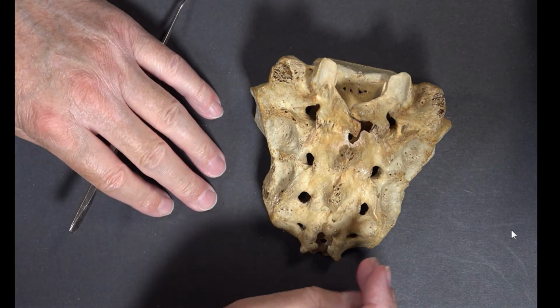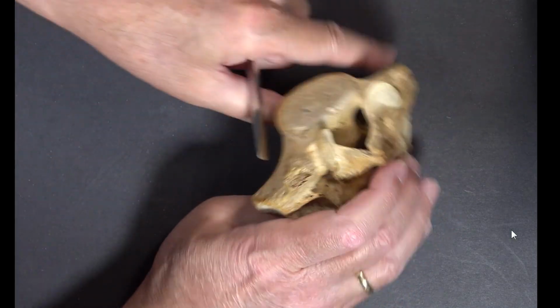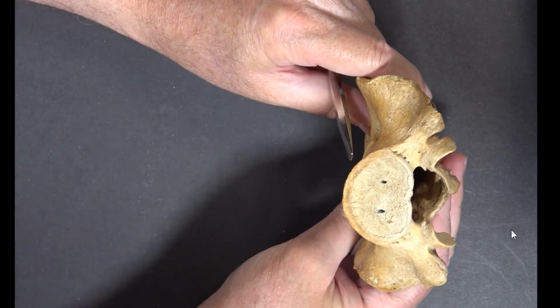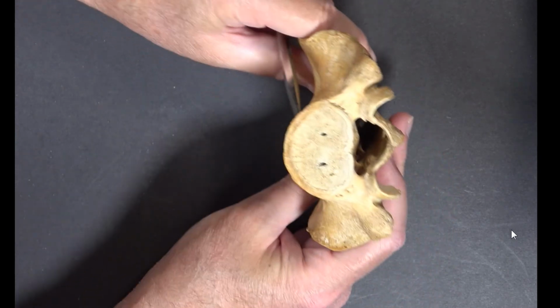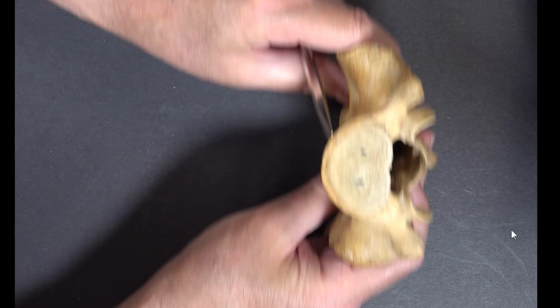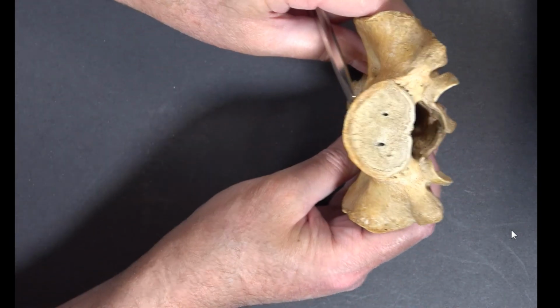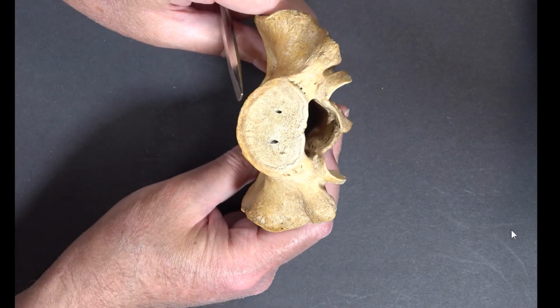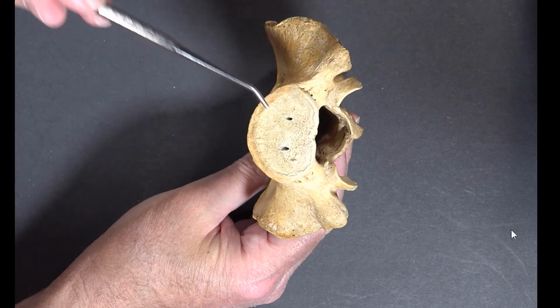All right, is that about it? I think that's about it. I think we also looked at this view. So let's take a look at this view. Let's see, how do I get that? Oh, there we go. Centered a little more.